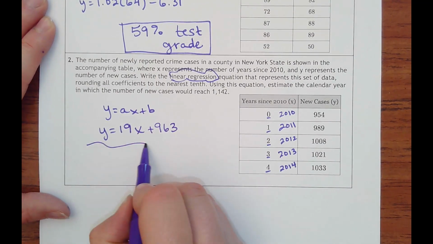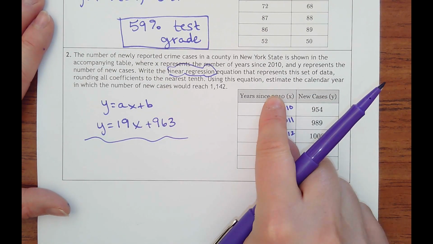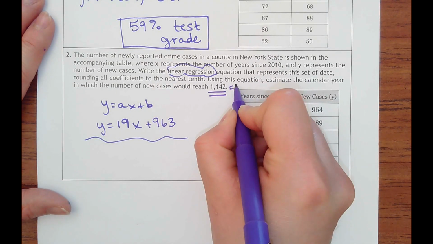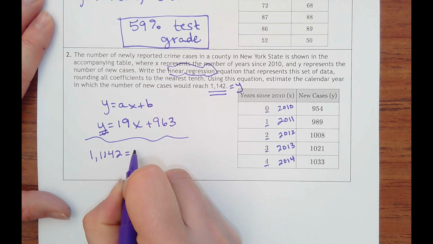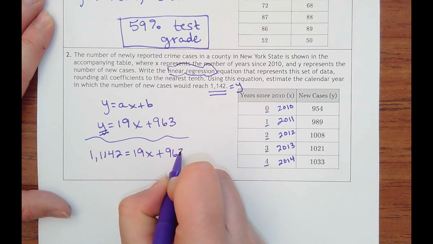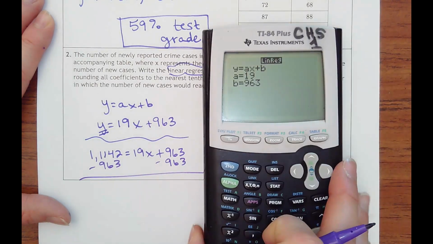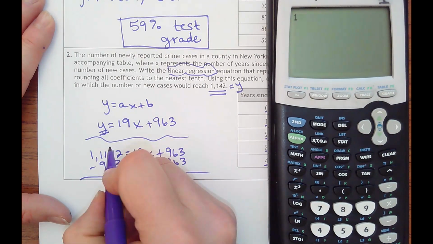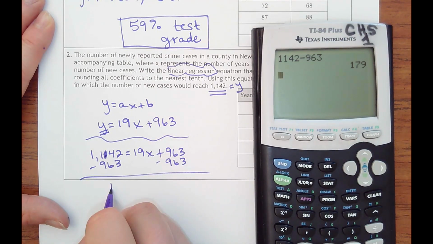The reason why I did this one was because now it says estimate the calendar year, which is actually an X value, when the new cases would reach 1,142. This is a Y value. So I have to replace Y with 1,142 and actually solve for X. To solve this, I would subtract 963 on each side. 1,142 minus 963 is 179.